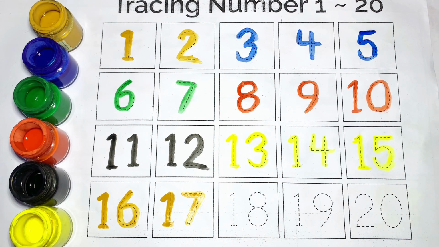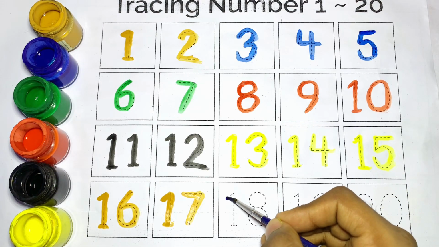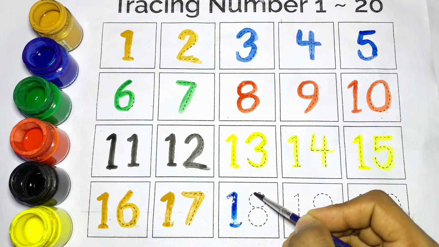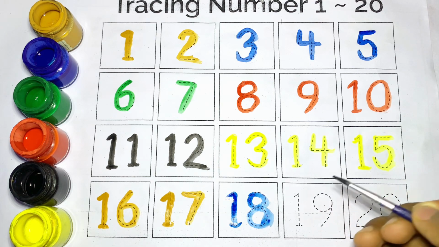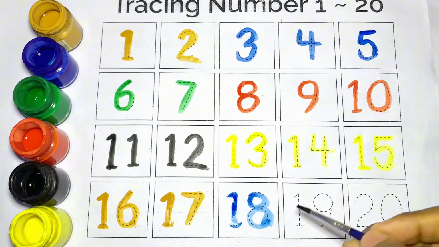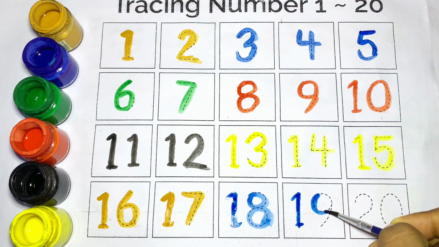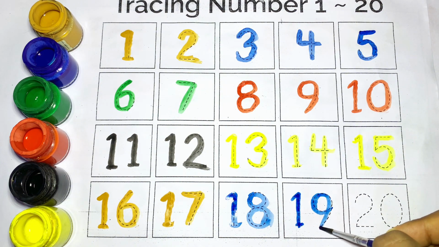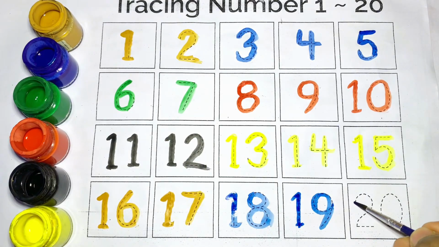Next draw 18, the number of 18, and use blue color. Again use blue color and draw 19, the number of 19. Kids, next draw 20, the number of 20, and again use blue color.